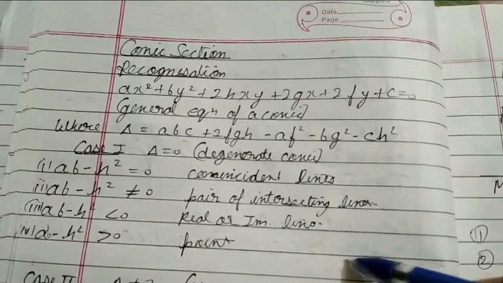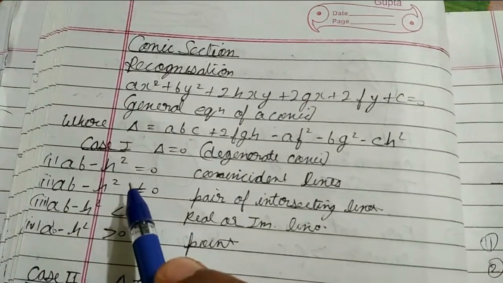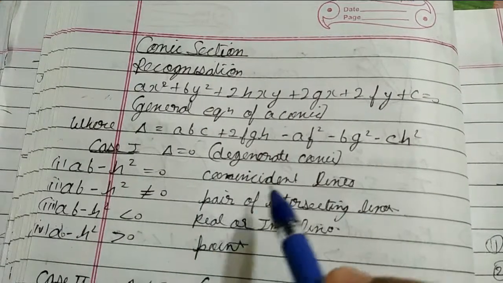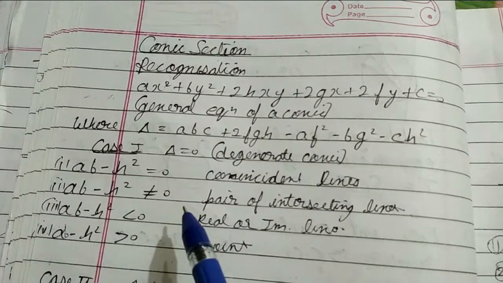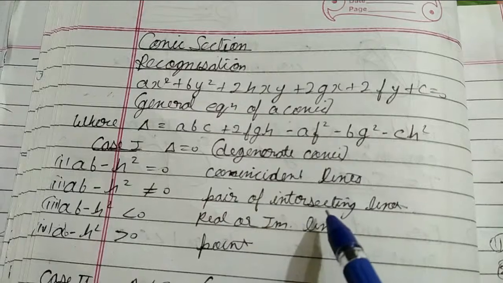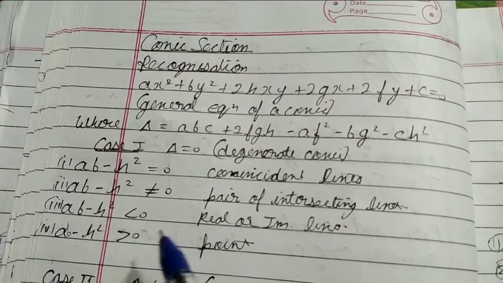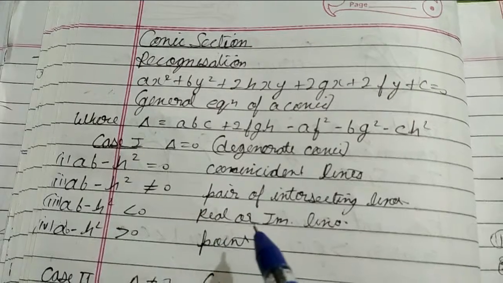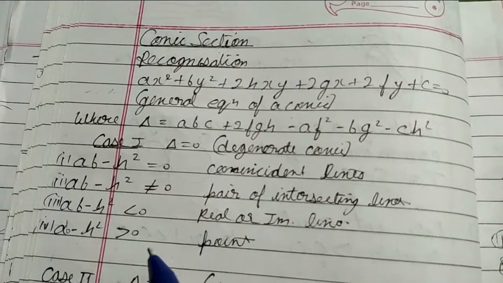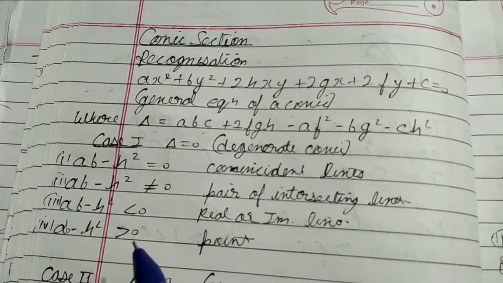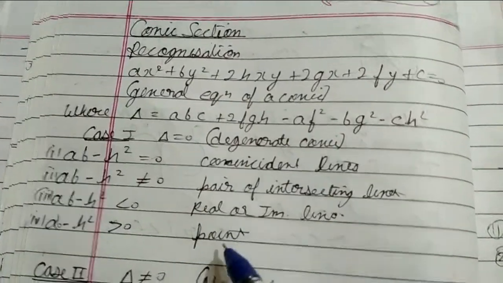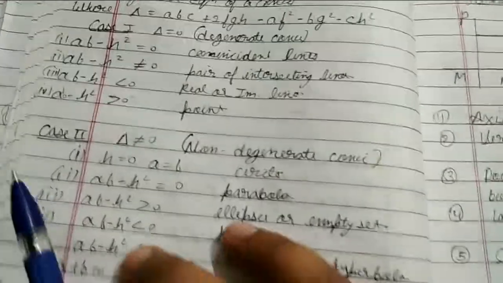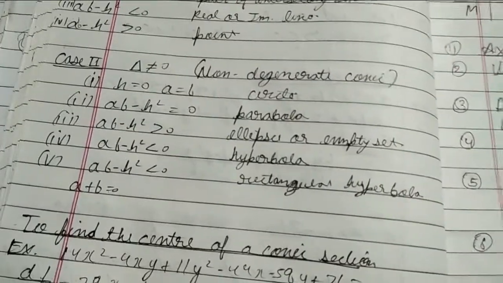If ab minus h square is equal to 0, it's coincident lines. If ab minus h square is not equal to 0, it's a pair of intersecting lines. If ab minus h square is less than 0, meaning negative, then real or imaginary lines can be there. Or if ab minus h square is greater than 0, it's a point. I can't do anything, you just have to learn. It's not that important, but you must go through it.